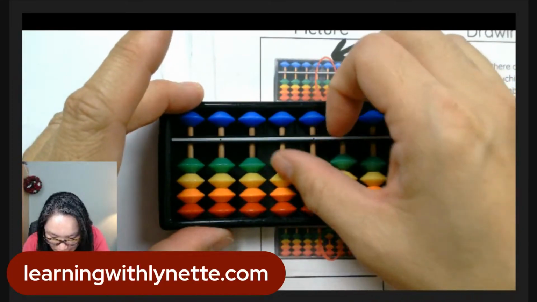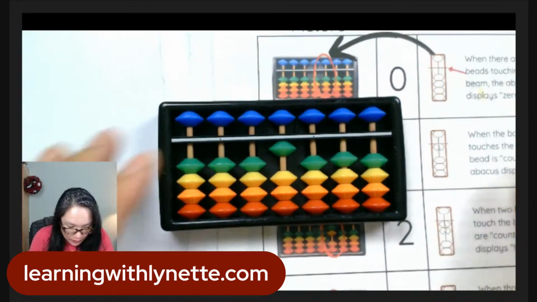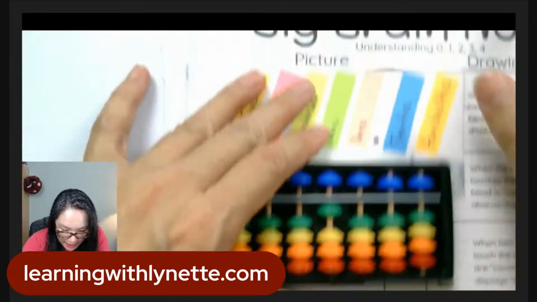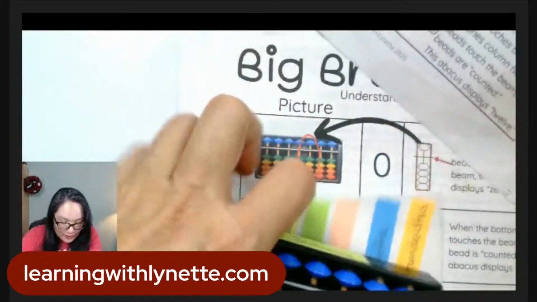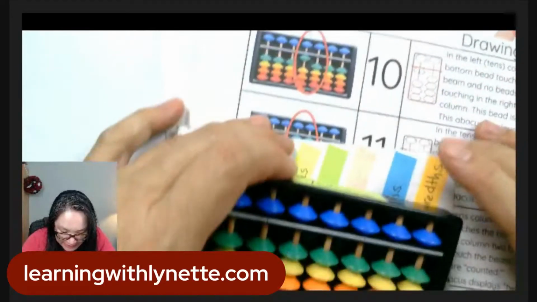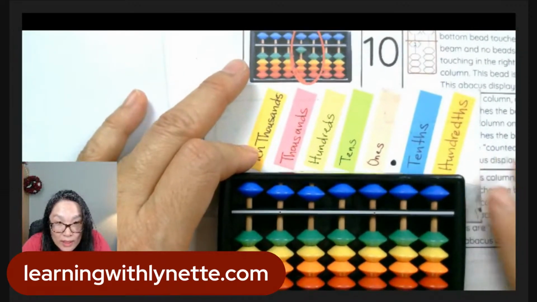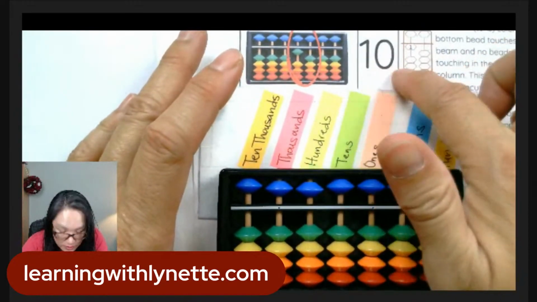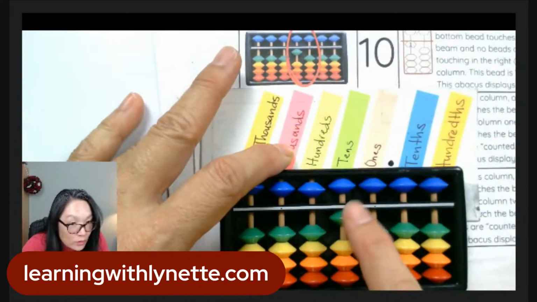So what now? We do 10. How do we know that this is 10? Well, we know this is 10 because I have my place values. When we do 10, it's just like how we write it. So we have our ones, our tens, our hundreds, our thousands, our 10,000. So just as we write 10, a 0 and a 1, we have a 0 and a 1.